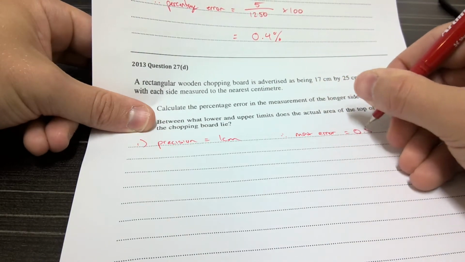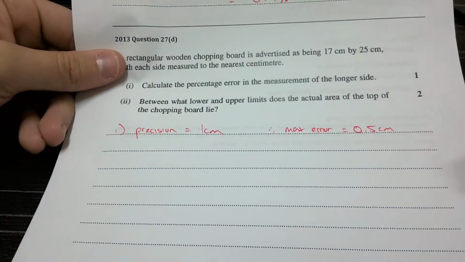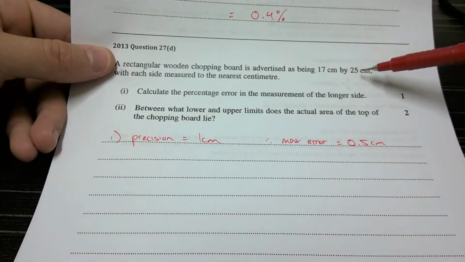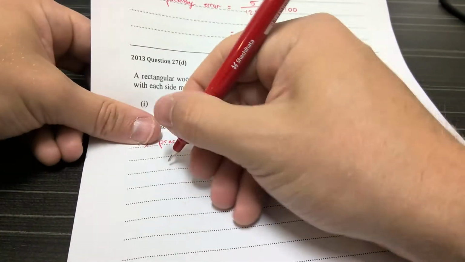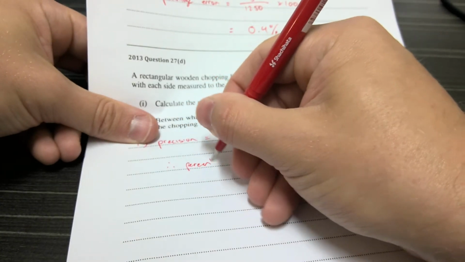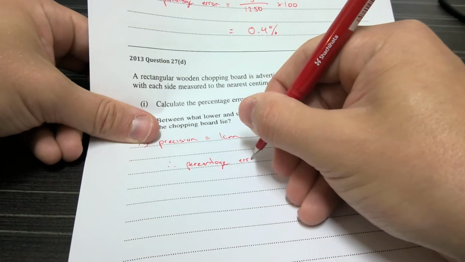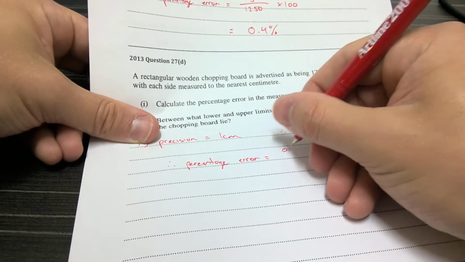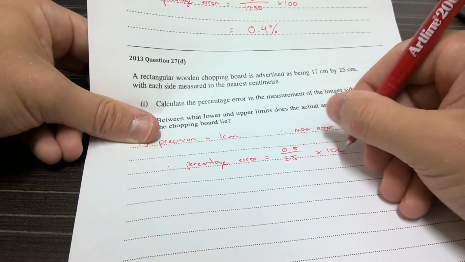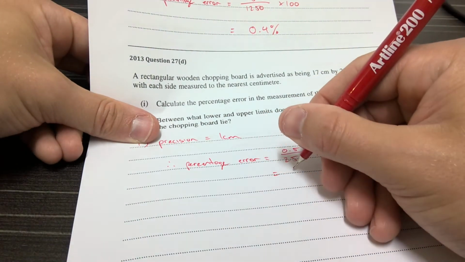Therefore the max error is 0.5 centimeters. Now that we have 0.5 centimeters, we need to find the percentage error of the longer side, so it's obviously the 25 centimeters. Therefore, percentage error equals 0.5 over 25. And again, we'll just times that by 100, and that's going to give me 2%.